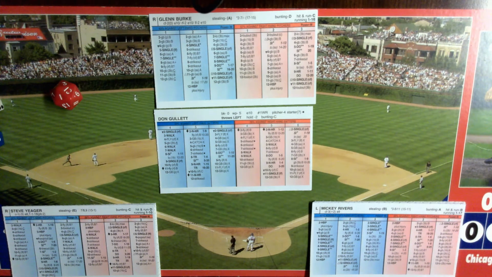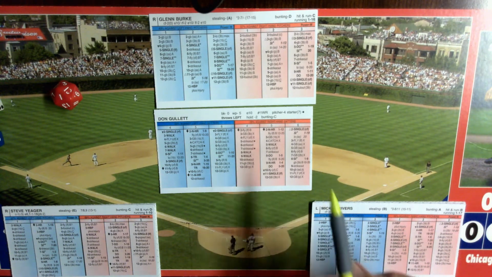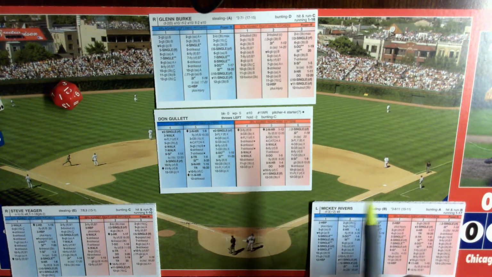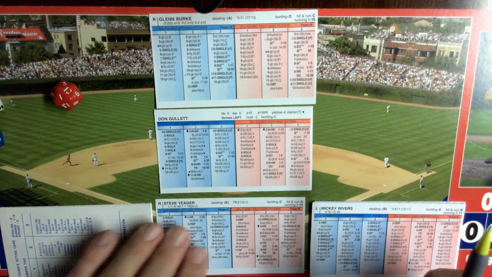stealing numbers as well. I'm not real interested in stealing third base, but I would like to get a jump if I can, with that running rating, convert a ball to the outfield maybe for an extra base hit or an additional base. So that being said, Burke will be held on as the right-handed hitting Steve Yeager bats next.